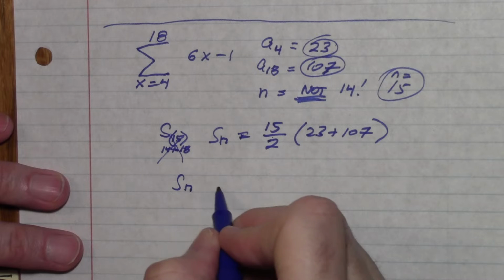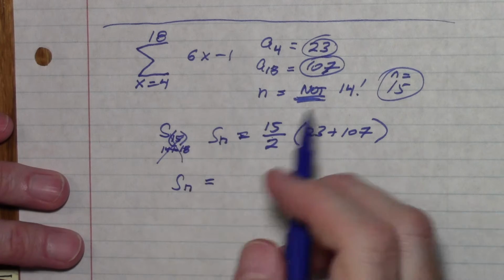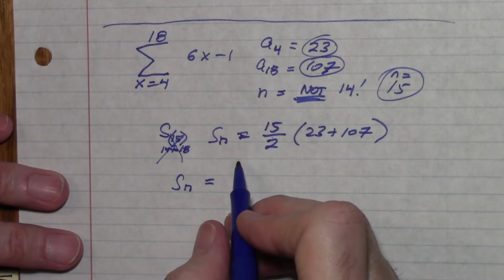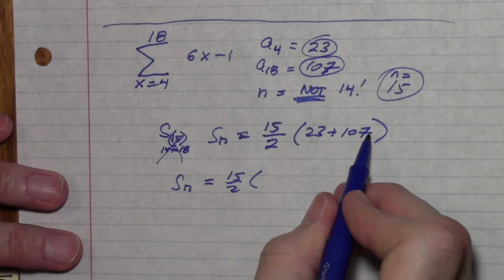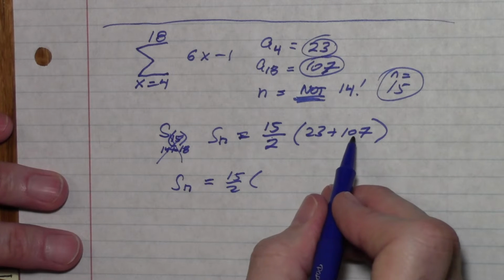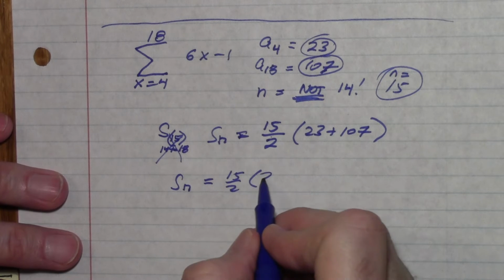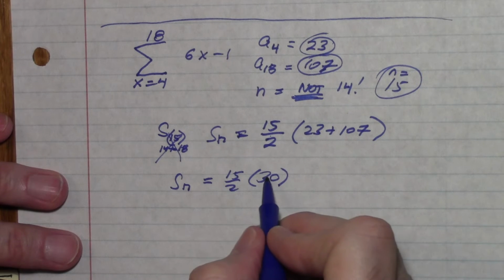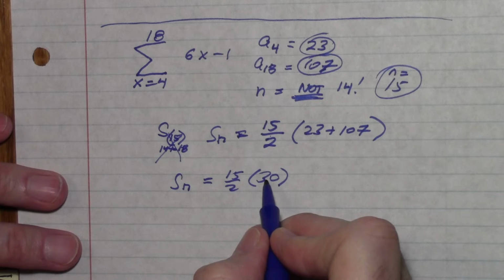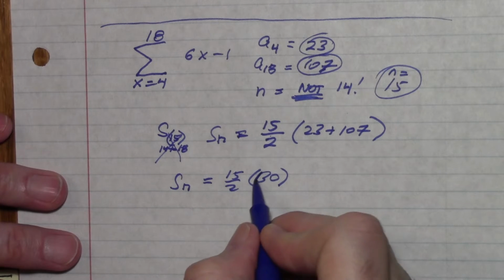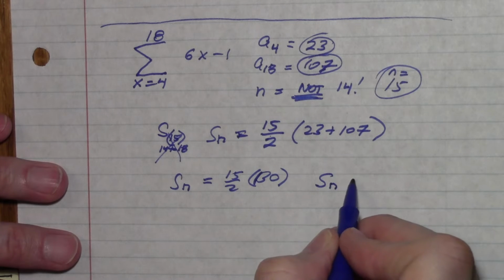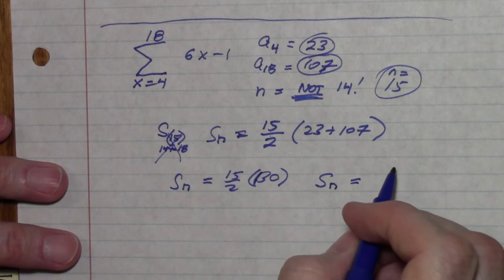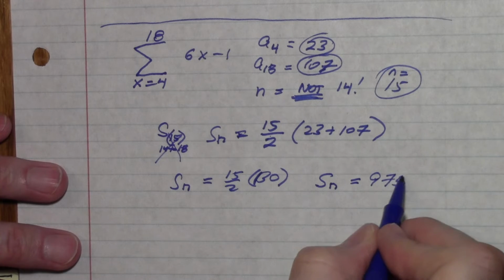Okay, so that means the sum at the correct number of terms is going to be equal to the 15 over 2, and 23 plus 107 is what, 130? Yeah, 130. And when you divide, 2 goes into 130, 65 times, so you have 15 times 65. So the Sn is equal to 975.